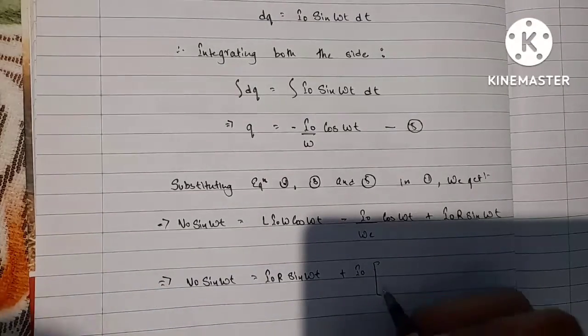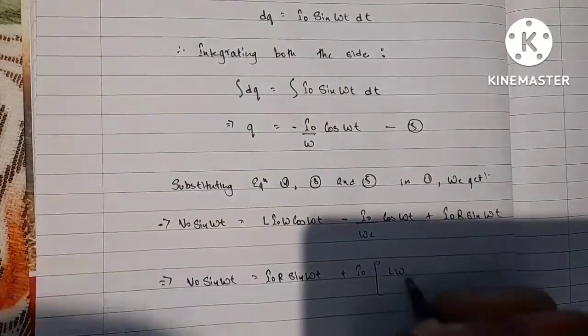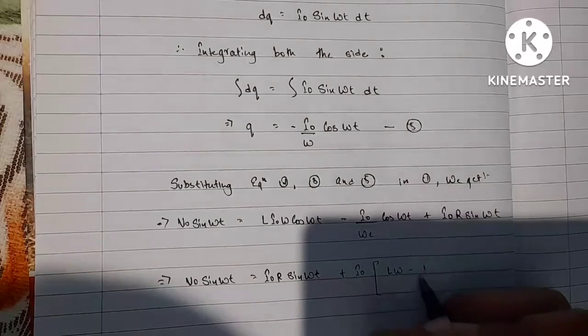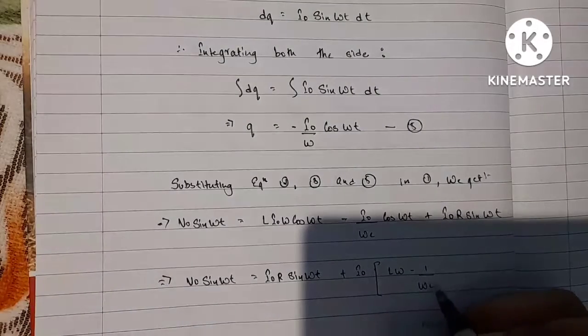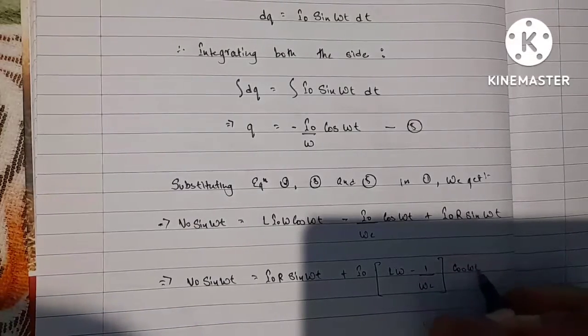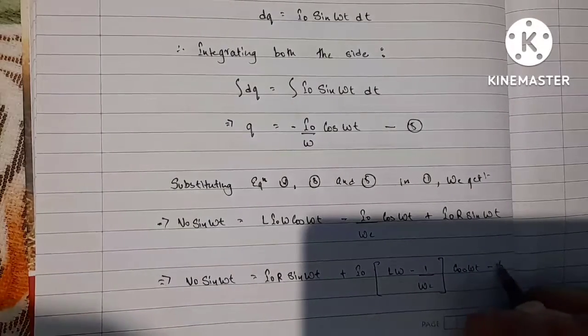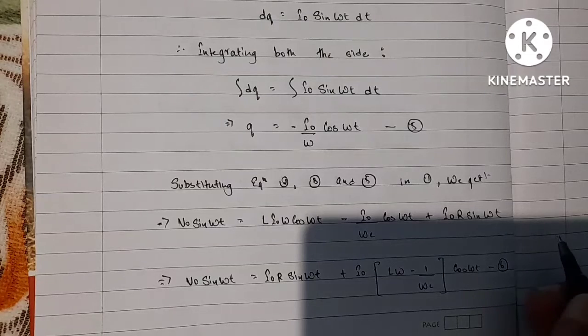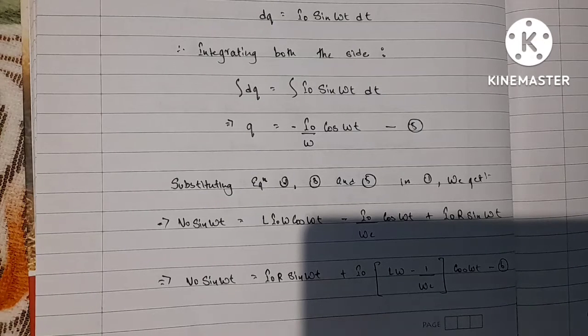So taking I naught common, what we get is I naught r sin omega t plus (L omega minus 1 by omega C) cos omega t. Let this be equation number 6.